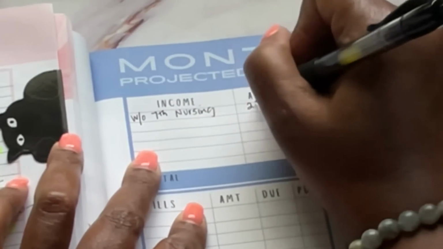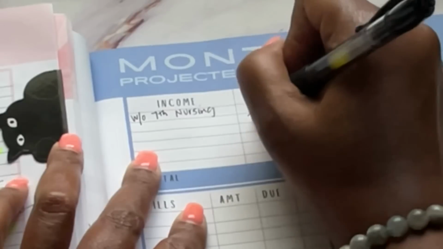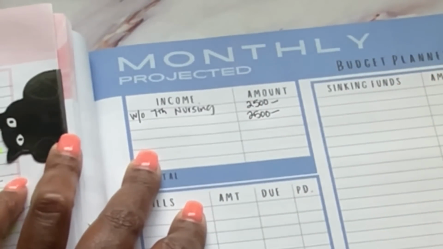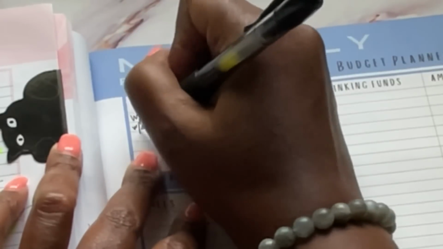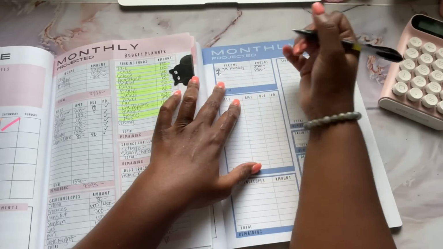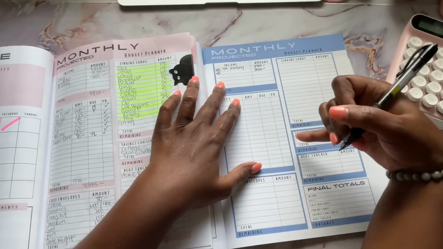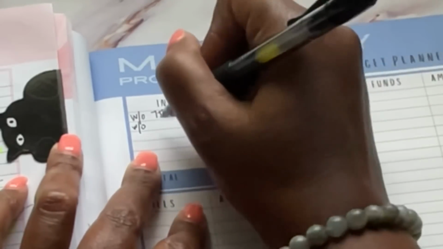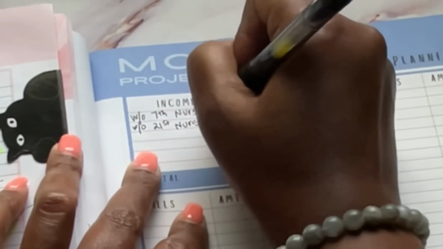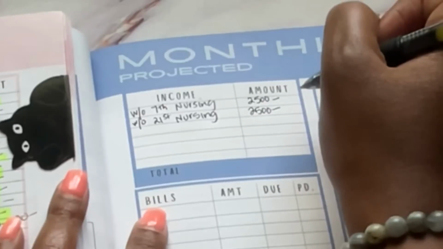And I'm going to budget for $2,500 from each of my nursing checks. I did increase my 401k as well as establish some automated savings, so this is not going to be my actual number that I get paid, but this is the amount that I'll be budgeting with here. Okay. The other one is the week of the 21st, and that's nursing. So that's $5,000 in nursing.